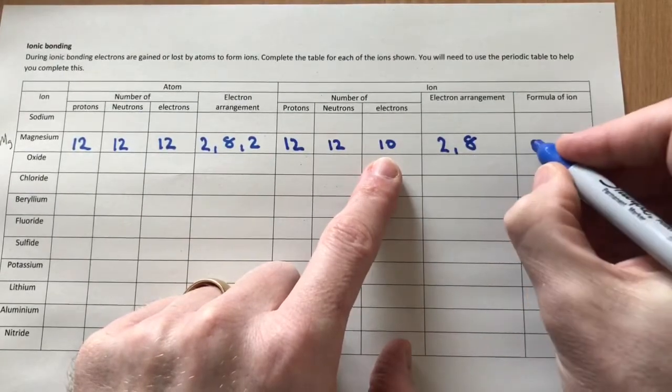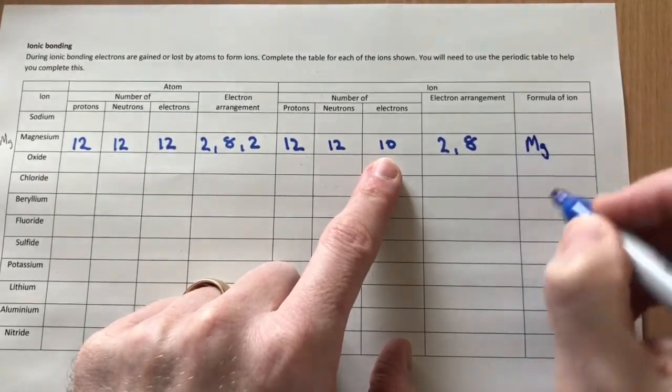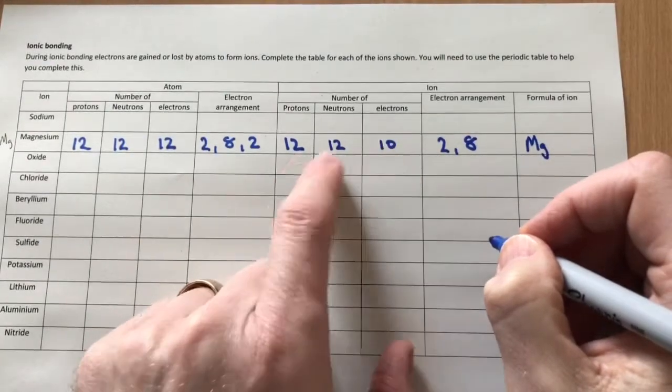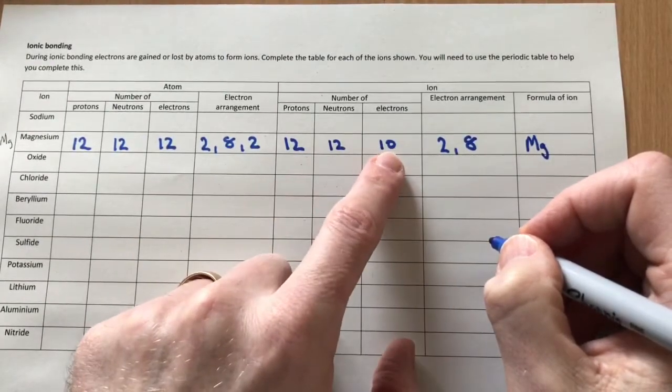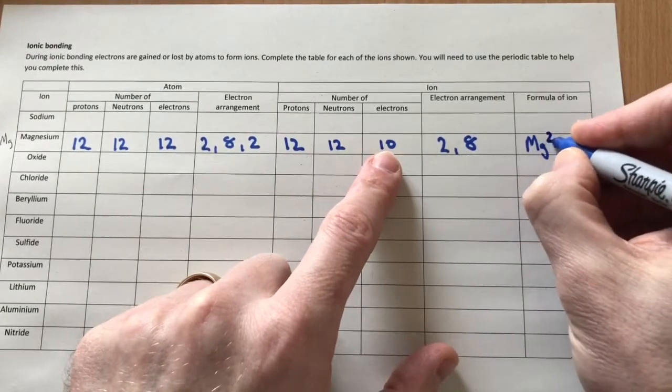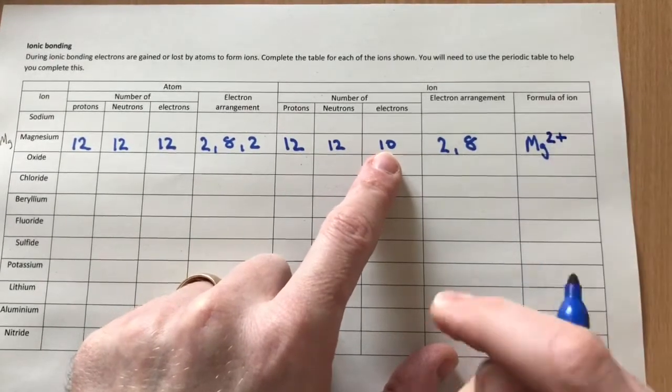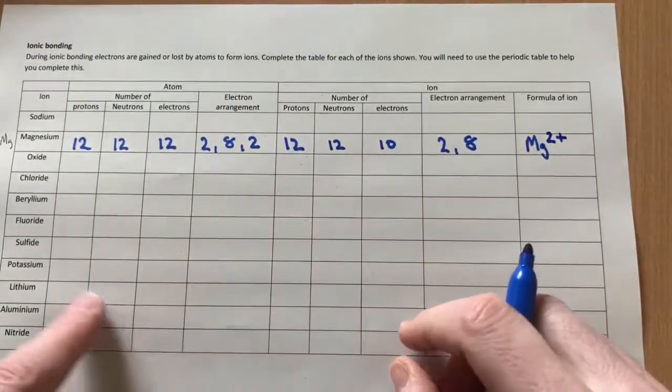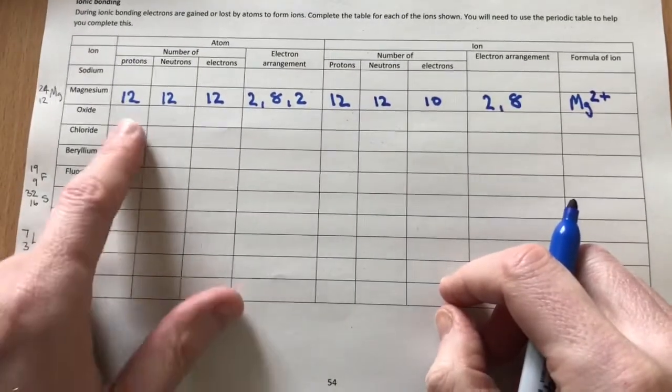Form of the ion, so we're talking here about magnesium, so it's Mg. This now has got 12 positive protons, 10 electrons. It's lost 2 negatives. Losing negatives means that you become positive, and because it's lost 2, it forms a 2+ ion. Let's do another one. We'll stick with the positive ions for the moment.